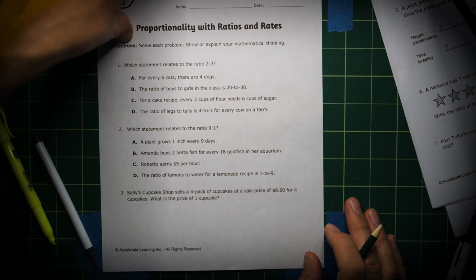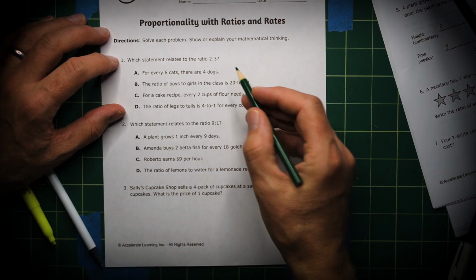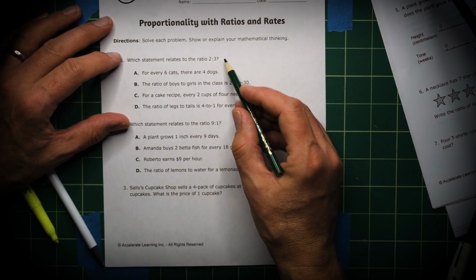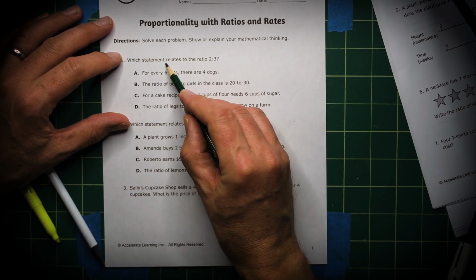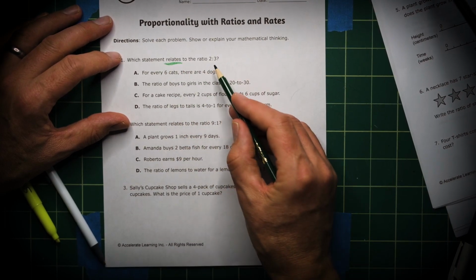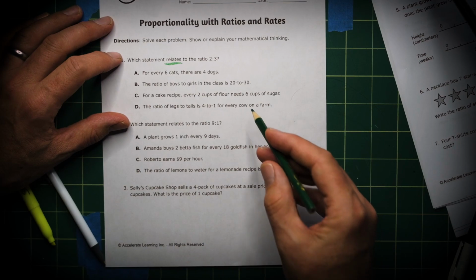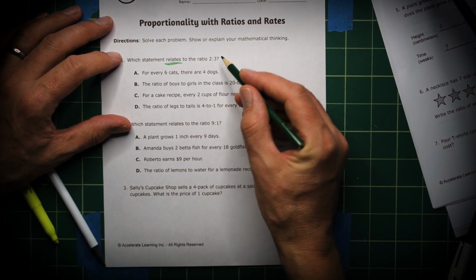Got some math problems we're going to be looking at here today. First one, which statement relates to the ratio 2 to 3? Students ask me, what does relate mean? I'm going to say which statement is connected to the ratio 2 to 3. Which statement is equivalent to the ratio 2 to 3.